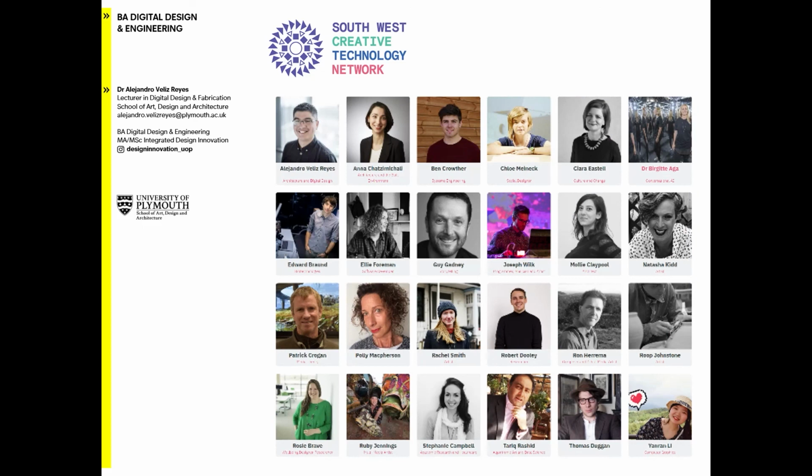Here you can see the cohort of automation fellows, which includes myself, I have to say, but also a wonderful group of people working in areas such as built environment, data, unconventional computing, arts and crafts, design for health, and the ethics of artificial intelligence. So it's a wonderful group with a range of skills and knowledge in the automation sector.